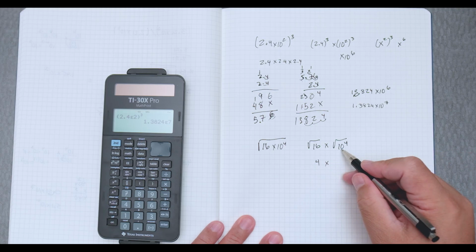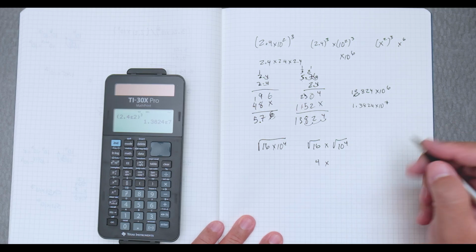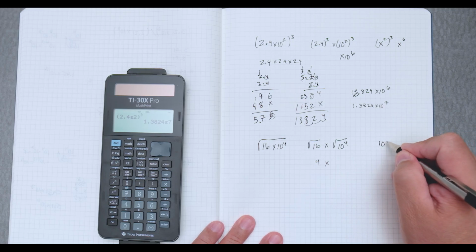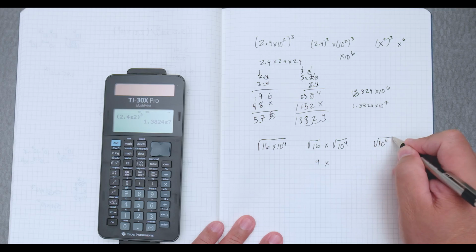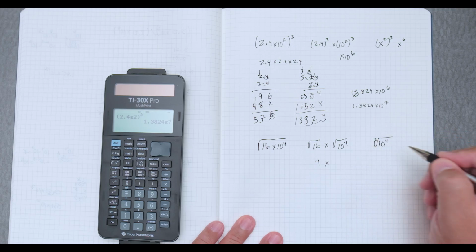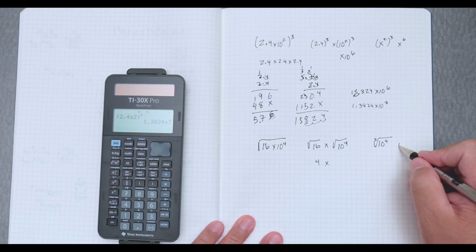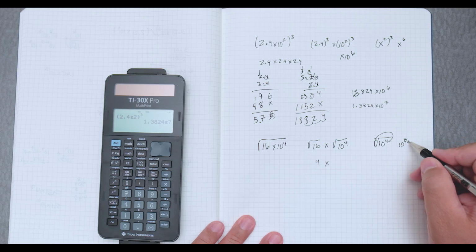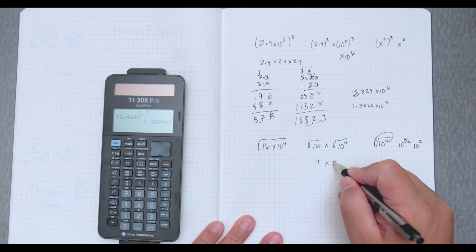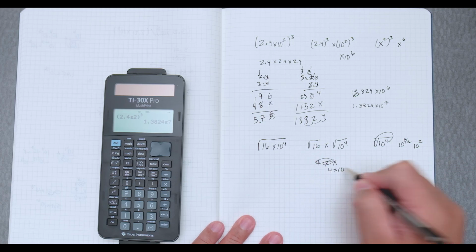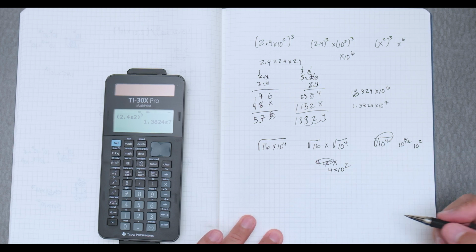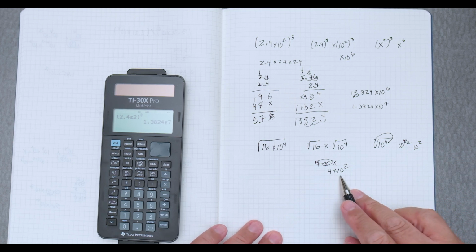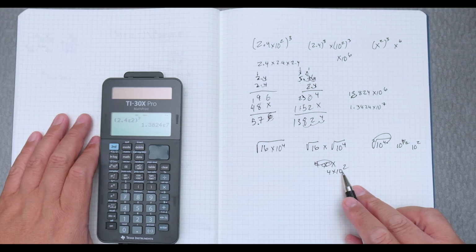Well, the square root of 10 to the 4th: there's a 2 here, the index, so it's 10 to the 4 divided by 2. 4 divided by 2 is 2. So 4 times 10 squared, 4 times 10 to the 2nd power.